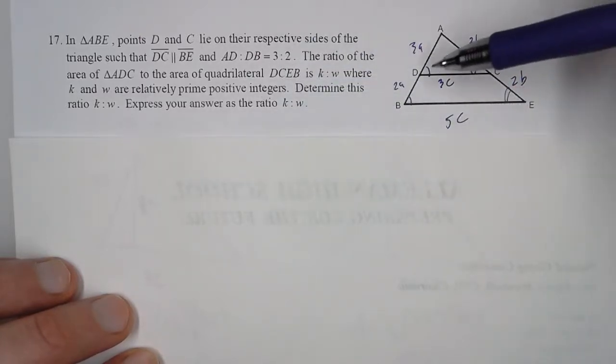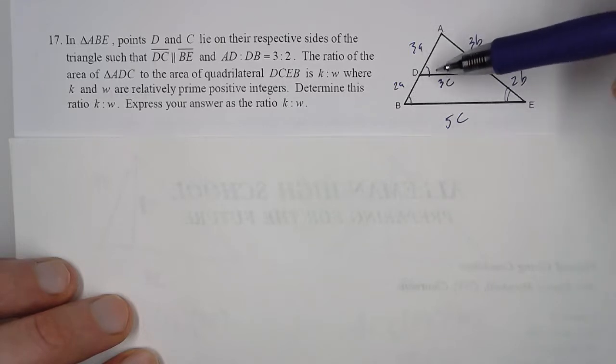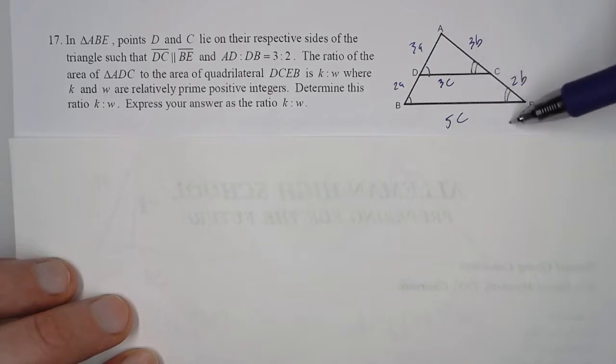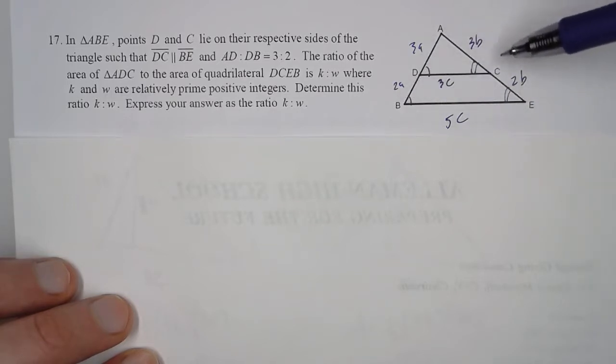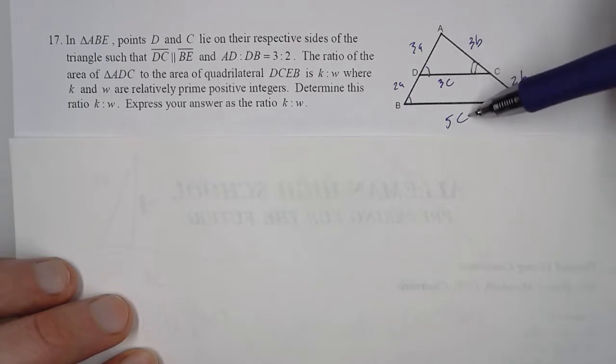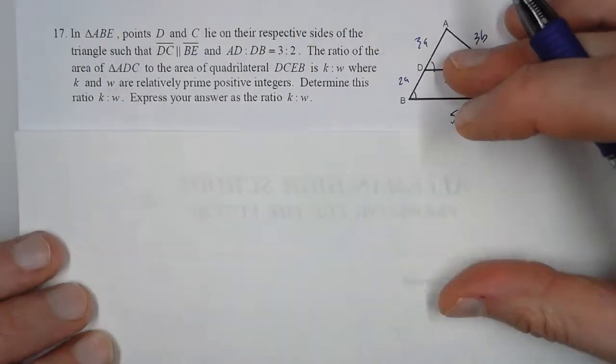Now, because these two lines are parallel, what we have is two similar triangles, and I've noted the congruent angles. And notice the lengths: 3A, 2A, 3B, 2B, 3C, 5C. Now, most people would look at this and say, wait a minute, why is this not 2C? Well, if you use your eyeballs, you notice that this is longer than this. But the other thing is you have to look at these as two triangles.